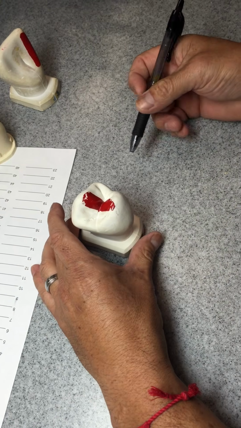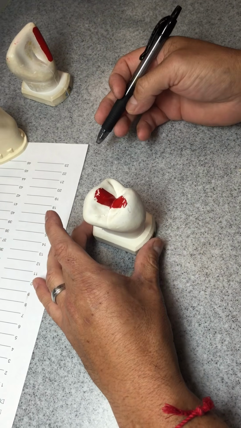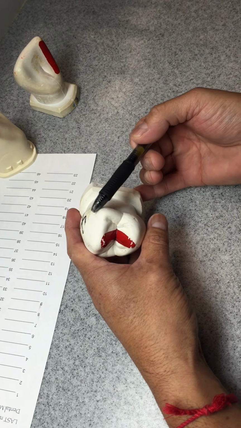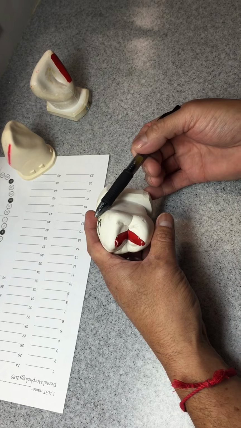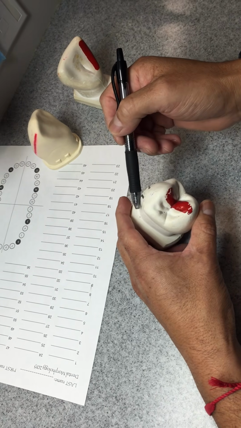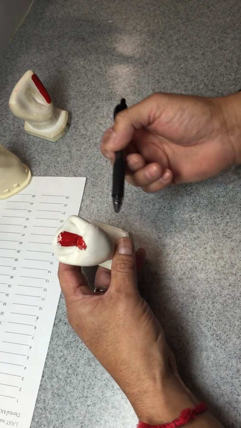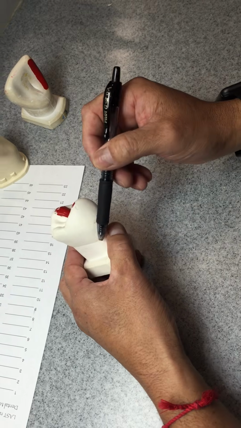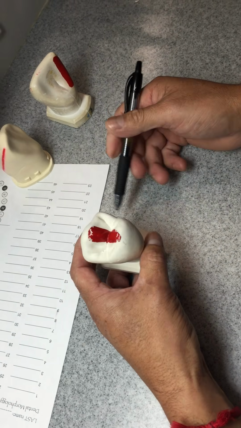All right, great. Now, we had the cusp ridges. Now we gotta go with the line angles. What angle will be this one? Mesial buccal line angle. Distal buccal line angle. Yes. Mesial lingual line angle. Distal lingual. There we go.